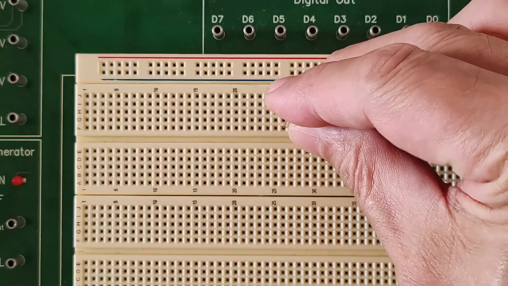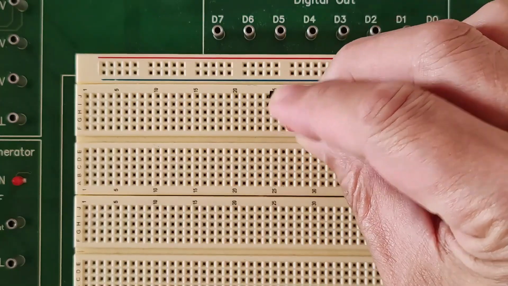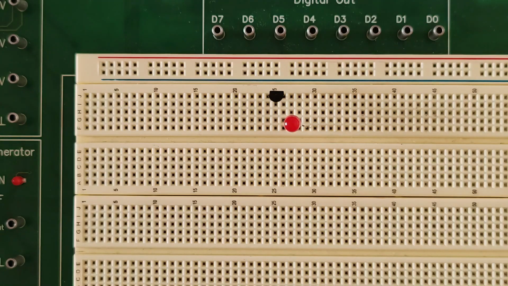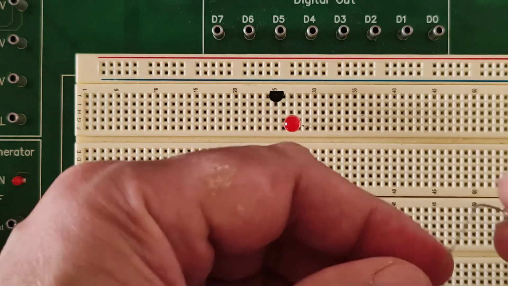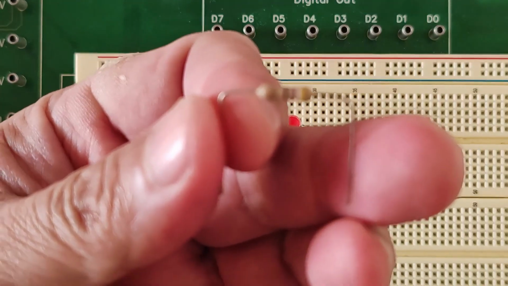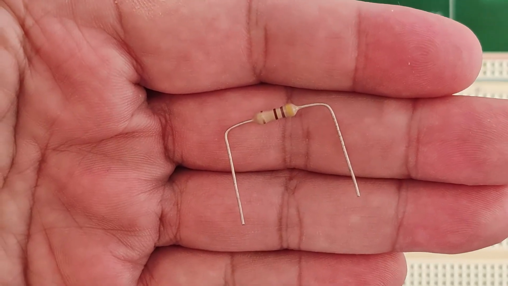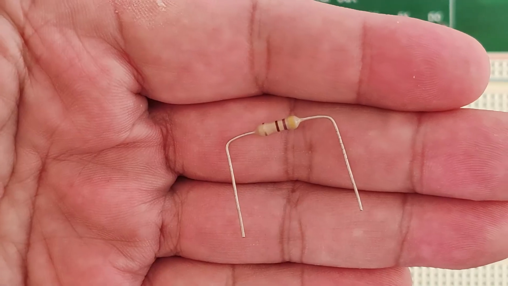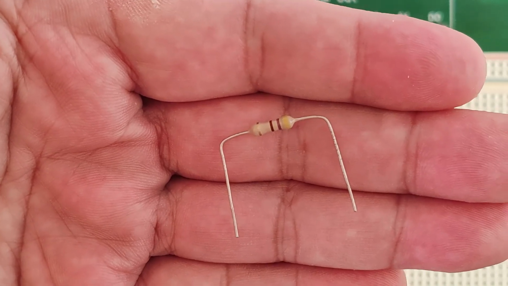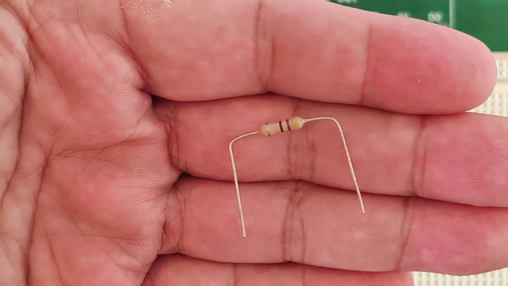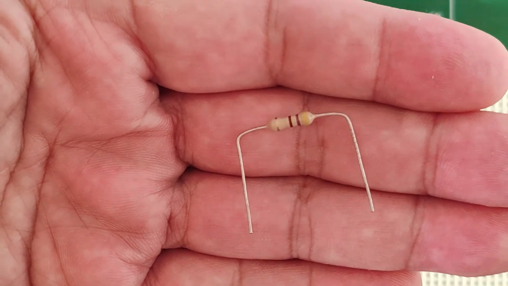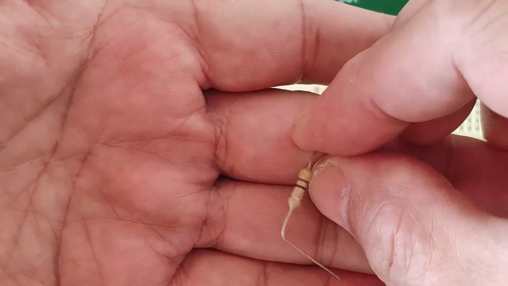Like so. There. Okay, so the cathode is connected to the collector. Now, the anode of that LED is to be connected to a 470 ohm resistor. I have it here. Now, how do I know this is a 470 ohm resistor? Again, color code. I advise you to take a look at the video I created for resistor color codes to have a better idea on how to determine the value of a resistor based on the colors shown on its body. It's a 470 ohm resistor.